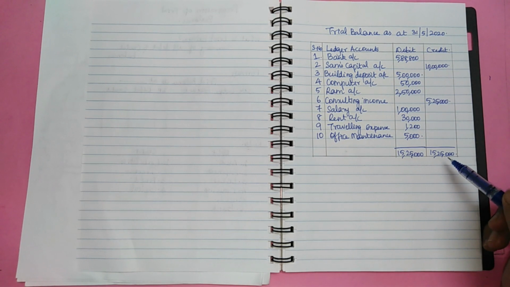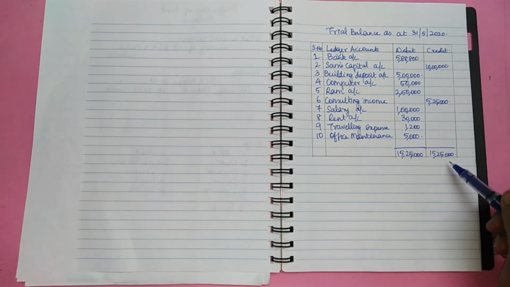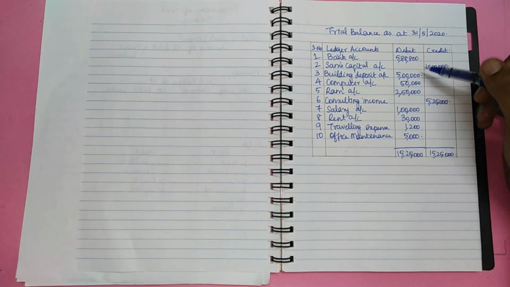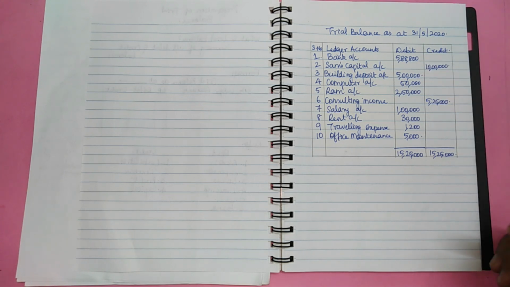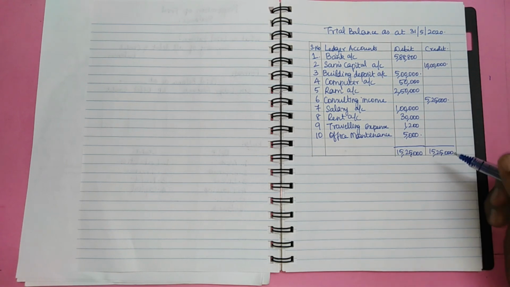Now if you total both the sides, you will get 15,25,000. And you can see that our trial balance agrees, that is, the total tallies. This trial balance forms basis for the preparation of final statements, that is, profit and loss account and balance sheet. Whenever you need to know about the transactions that happened in a particular account, you can go and see the ledger accounts. Sometimes, due to any error which has occurred during the process of accounting, the trial balance may not tally. At that time, the trial balance is tallied by inserting an account known as suspense account. But this suspense account will be later knocked off by identifying the mistakes and rectifying it by passing rectification journal entries. Hope you understood the concept of trial balance and how to prepare a trial balance.